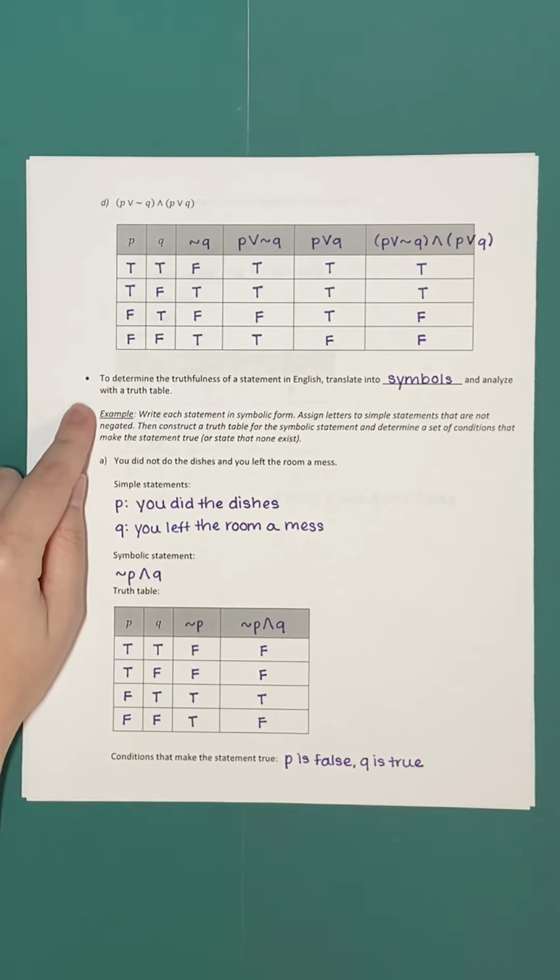First off, we want to write each statement in symbolic form. That's going to give us a way to analyze the statement logically. We're going to assign letters to simple statements. We want to make sure the statements we write are not negated. So if you see the word not, we're going to use the negation symbol. The actual statement has to be a positive statement. The word not will be indicated with negation. Then we're going to construct a truth table for the symbolic statement and determine at least one set of conditions that make the statement true, if we can find one.